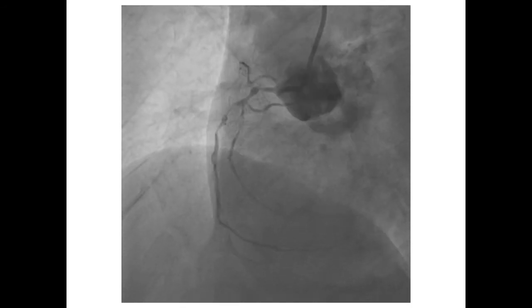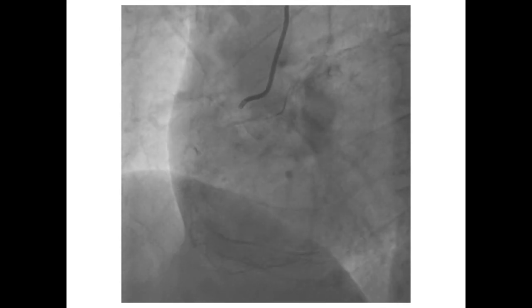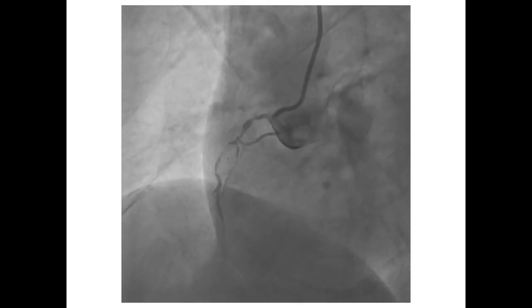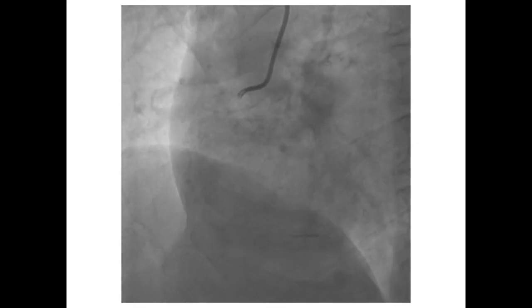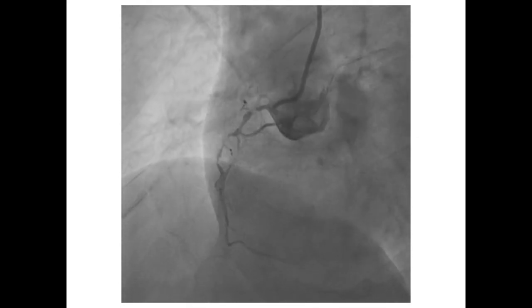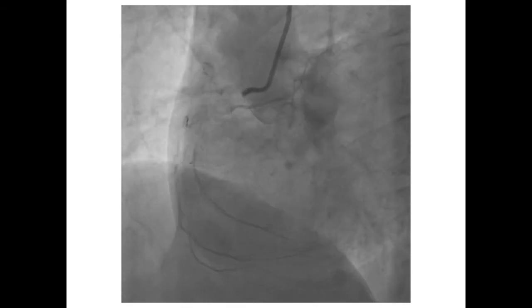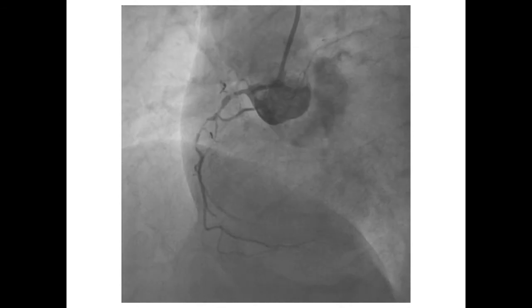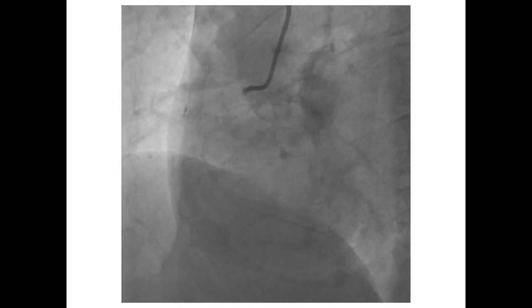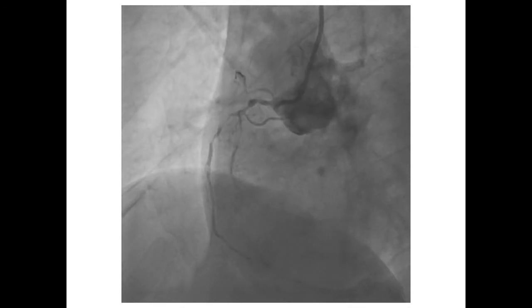This is the angiogram of the right coronary artery. We see an early bifurcating RCA, it's a dual RCA with a large RV branch that shares also the marginal supply of the heart. And of course we knew that this patient is not the ideal candidate for angioplasty, but he was also not an ideal candidate for CABG.